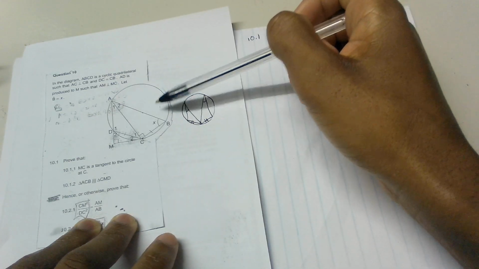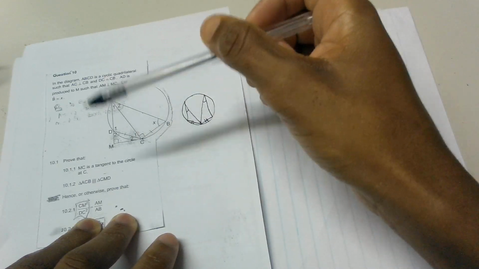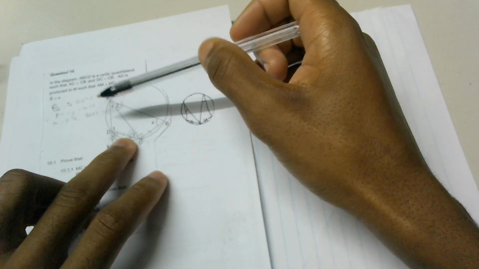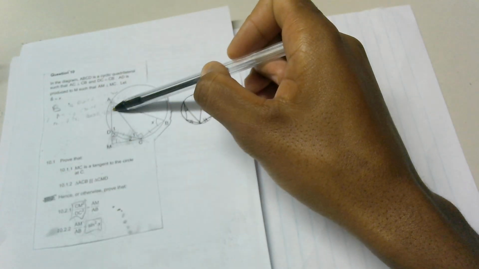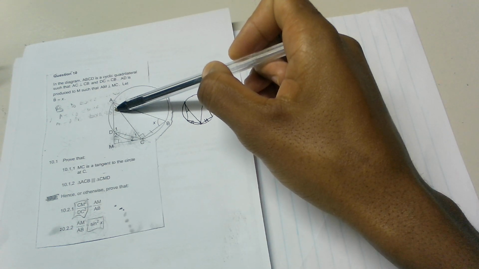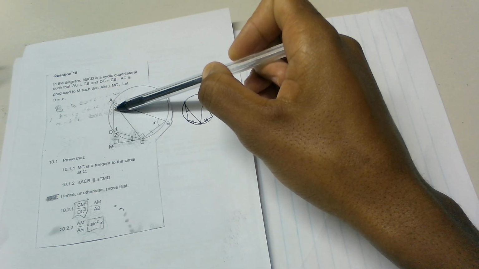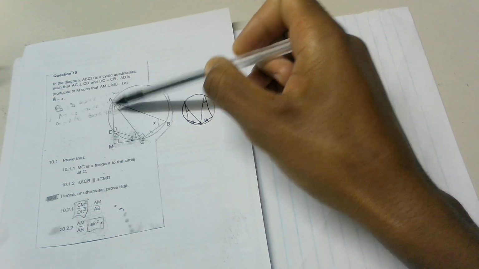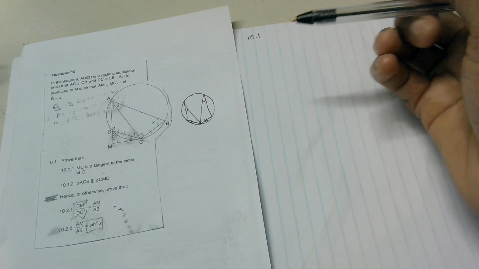So this C2 can also be equal to what? A1. Okay, so if that thing is fulfilled, that tells us that it's a tangent.